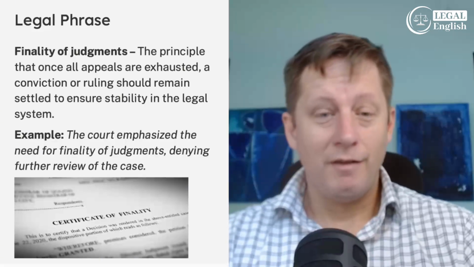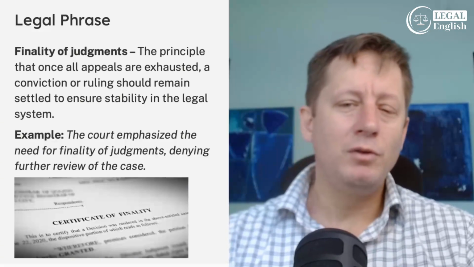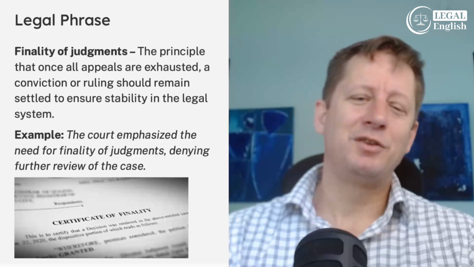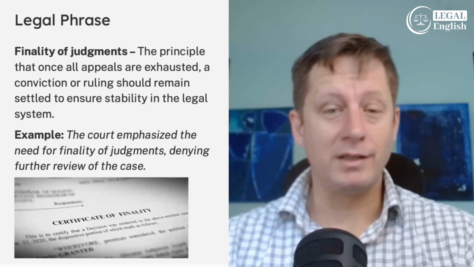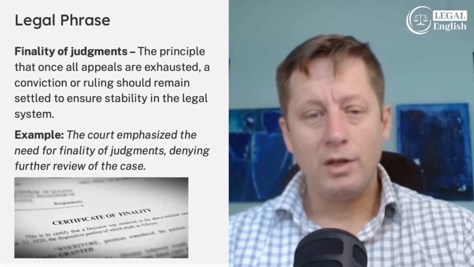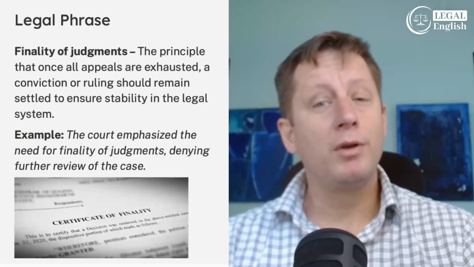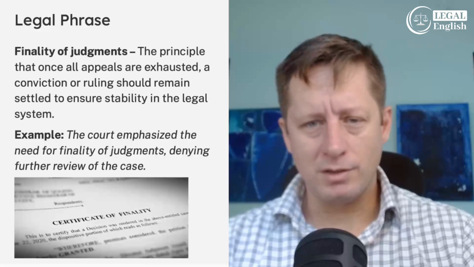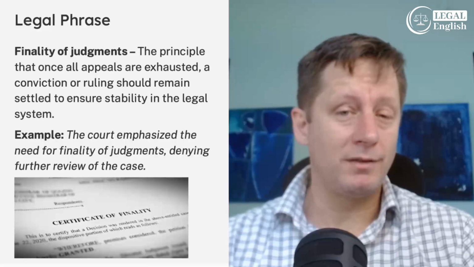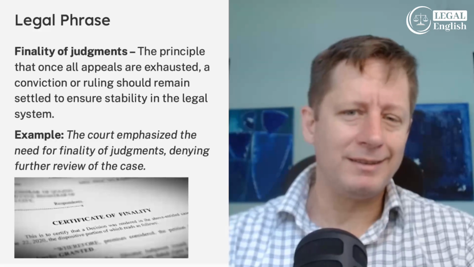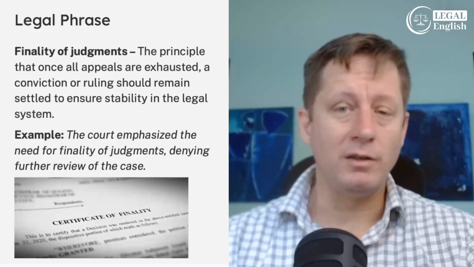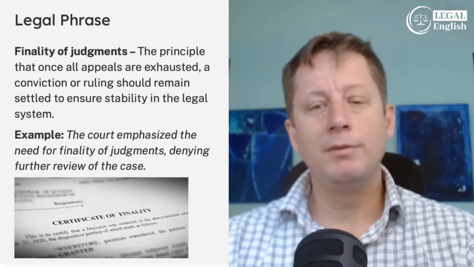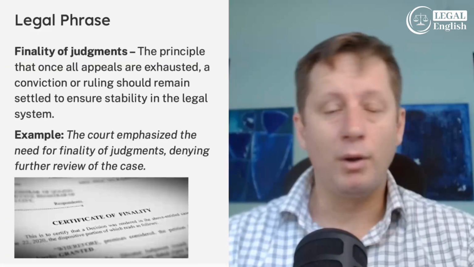But here's the challenge. Finality of judgments cannot be absolute. If new DNA evidence proves innocence, should finality block review? Probably not. That's why systems balance finality with exceptions like amparo or habeas corpus. You'll hear collocations such as the principle of finality of judgments, or undermined the finality of a criminal conviction, or balancing finality of judgments with justice. For lawyers, this phrase is key. It explains why appeals cannot continue forever, but also why extraordinary remedies exist in rare cases. It frames the debate between stability and fairness in post-conviction law.